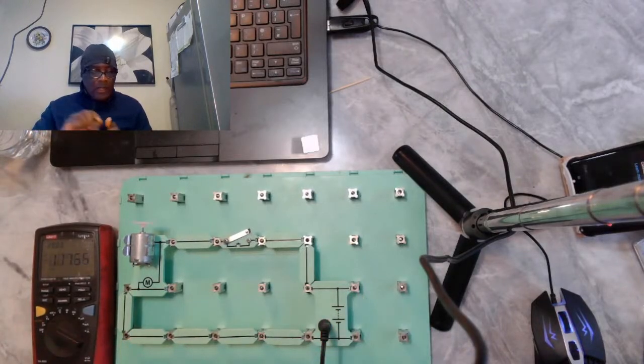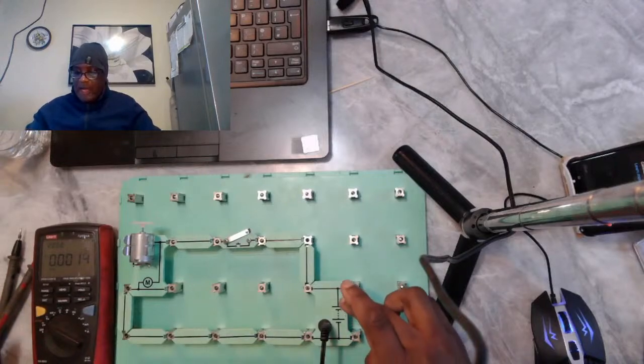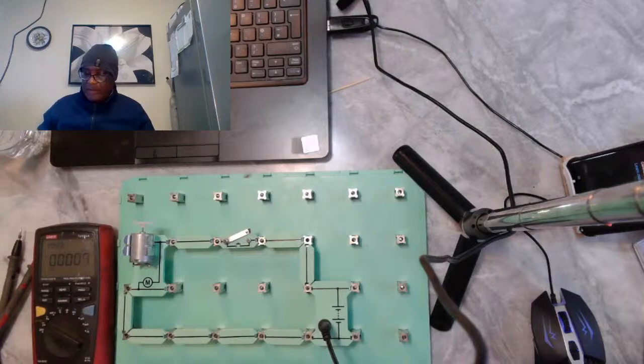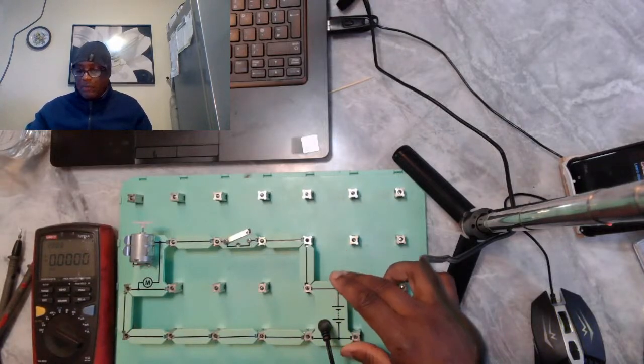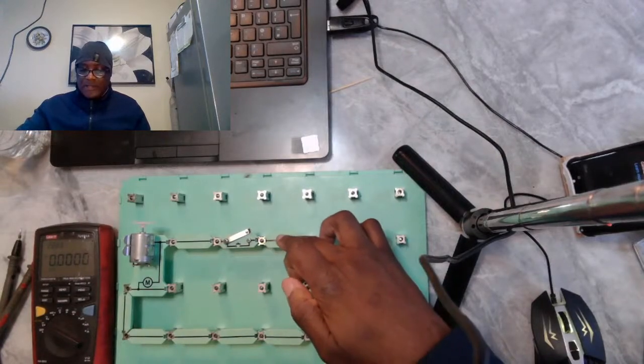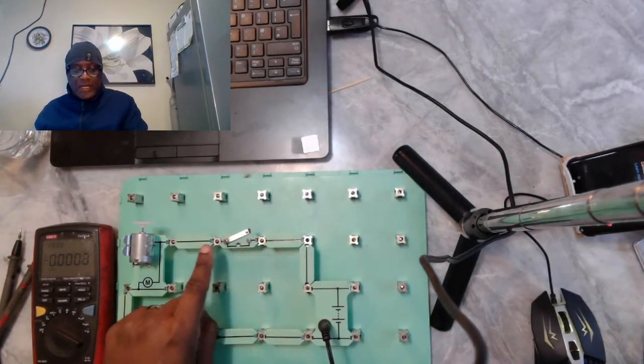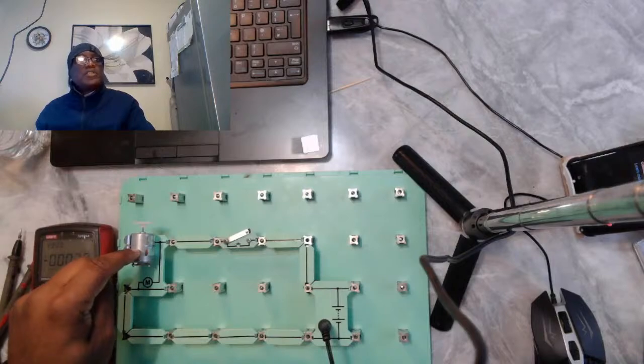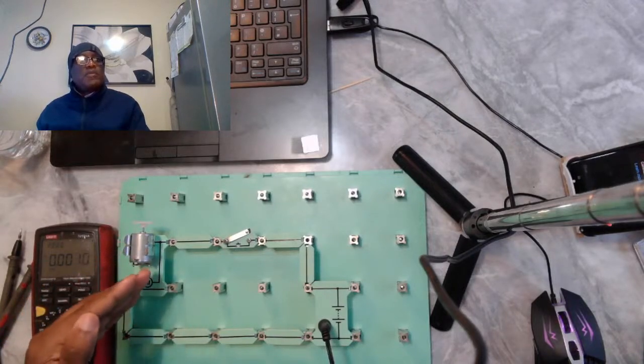So we have here our battery, and that's the power coming in here. We have 12 volts coming to this battery, and then we have our conductors, and a switch, and a motor which is going to be our consumer.